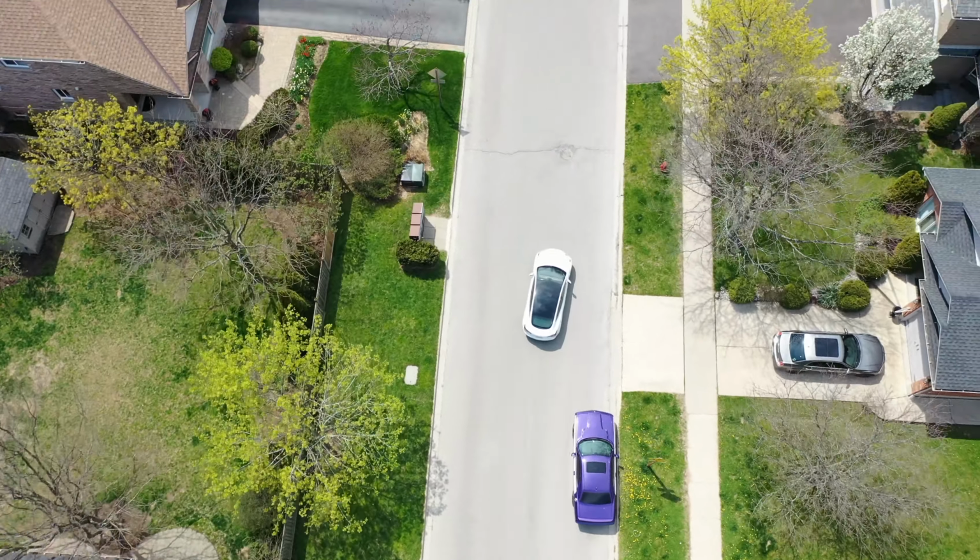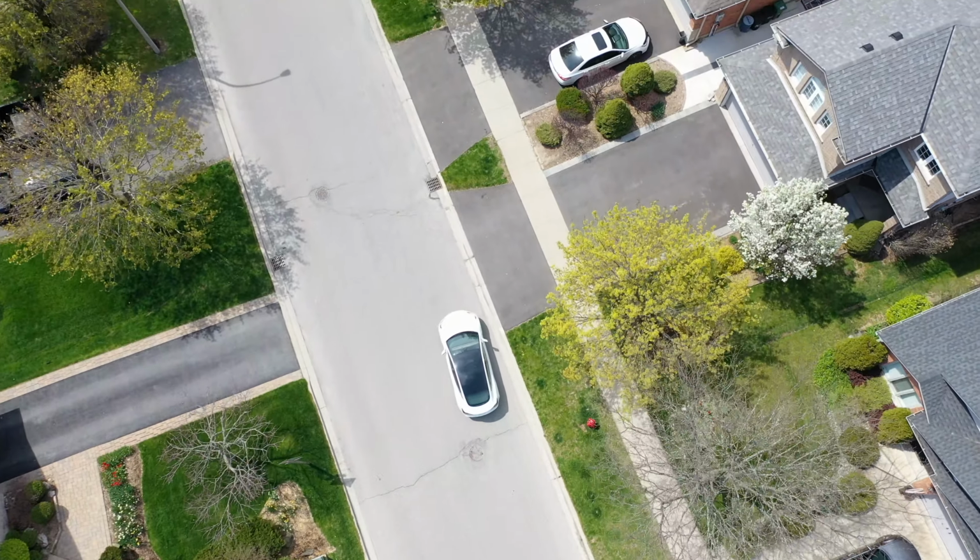In an upcoming video, I'll do a bigger, much busier two-lane thoroughfare roundabout, so stay tuned for that one.